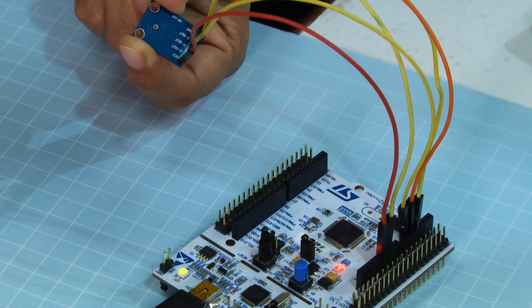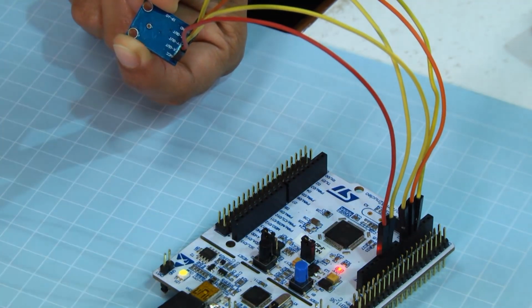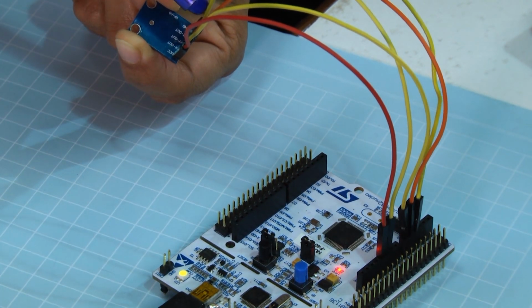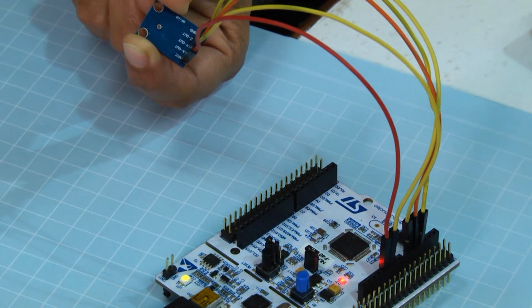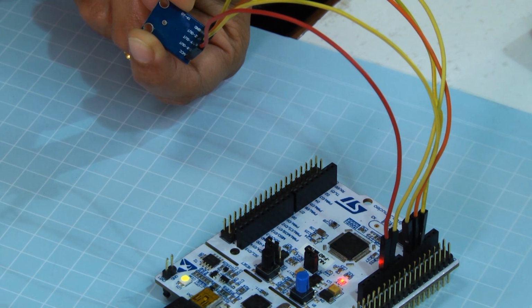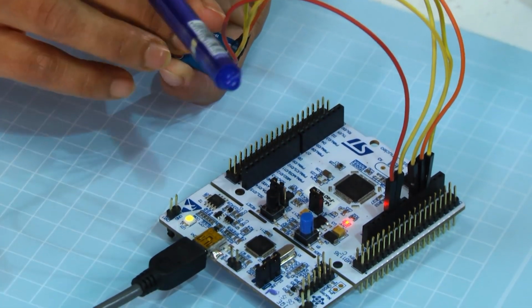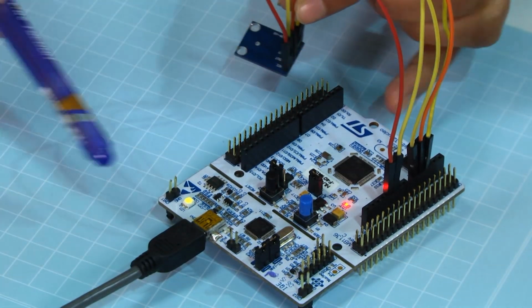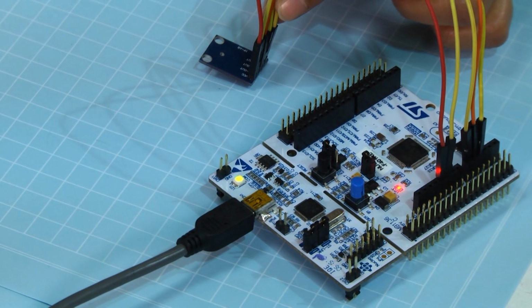This is the y axis, which is connected to A1, and this one is Z, which is connected to A2, and finally, this one is connected to the ground pin. Okay. So, the connection is fairly straightforward. This is all that is required for the connection.